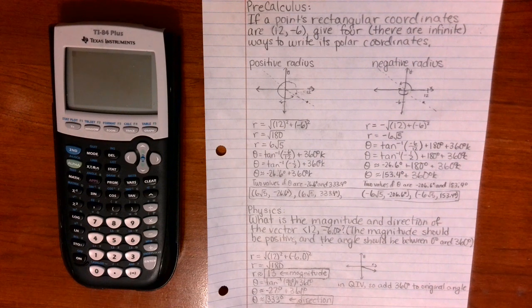Let's talk about a way you can use your graphing calculator to check your work from going from x and y components to r and theta and vice versa. First, let's talk about going from x and y components to r and theta. Here I've written two example problems, one for pre-calculus with polar coordinates and one for physics with vectors, that could use this way of checking your work by using a graphing calculator.